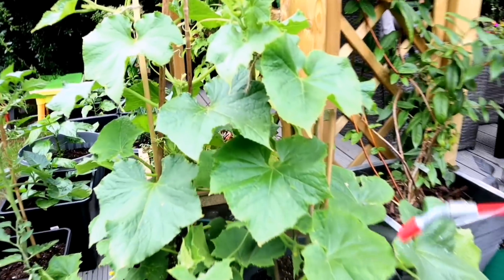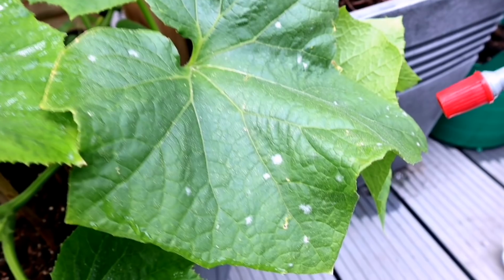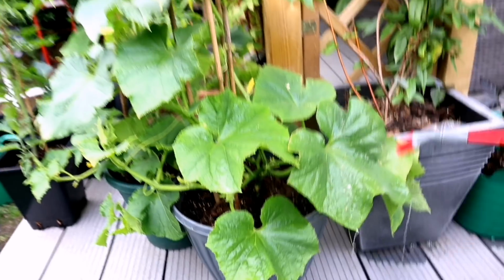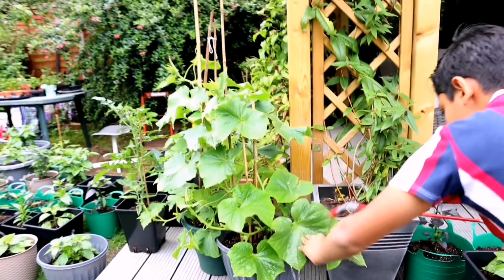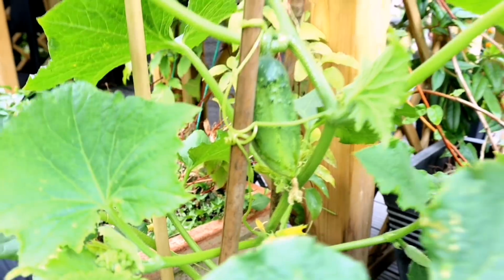This cucumber plant looking so healthy on the top, but on this leaf at the bottom is starting to get powdery mildew. So spray properly at it. Make sure you do the bottom of the leaf.